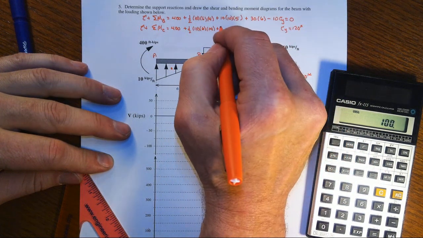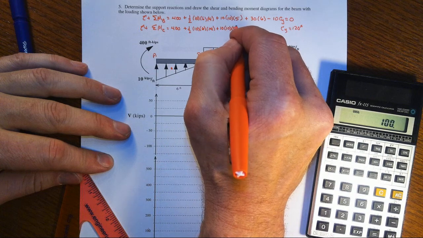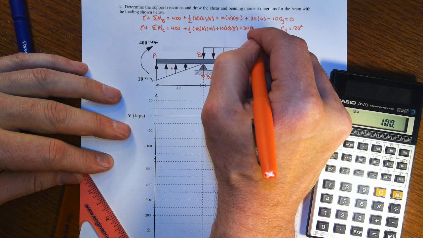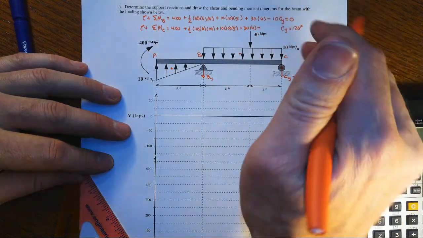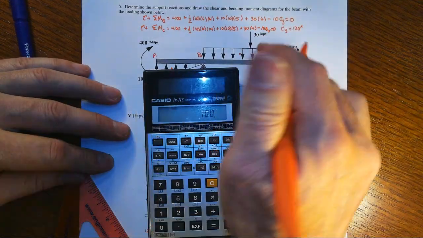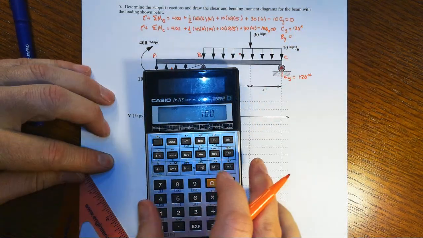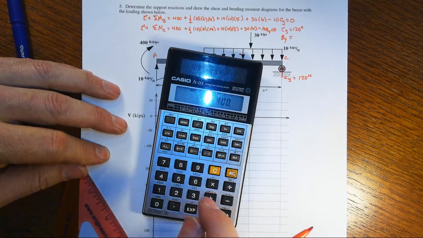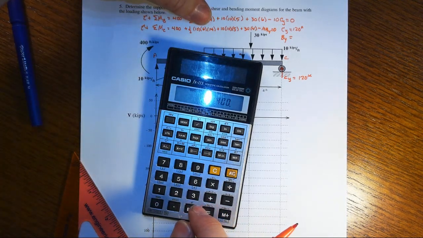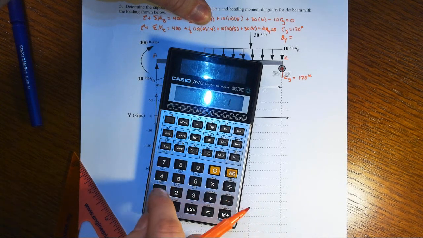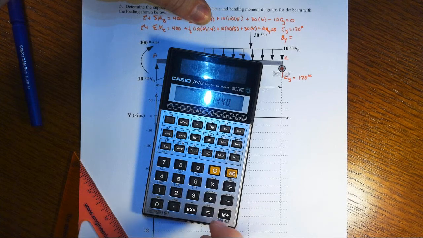Plus then we got the distributed load, that's 10 times 10, its moment arm is again 5, plus 30 times its moment arm of 4, and then subtract off 10 times BY, set it equal to 0, and we hope BY turns out to be 20. Let's see if it does. 400 plus 1/2 of 10 times 6 is 30 times 14, plus another 500 plus 120 equals, divide by 10.